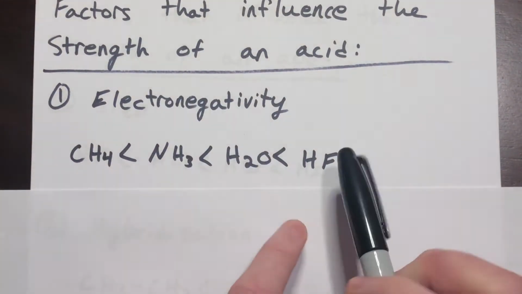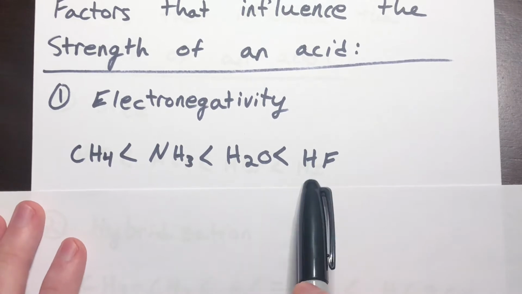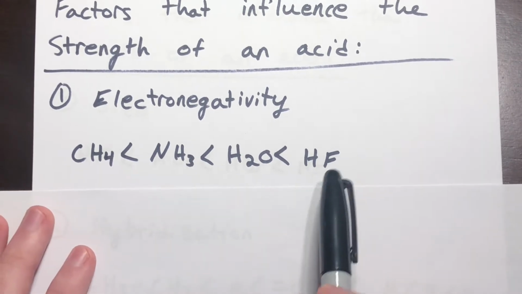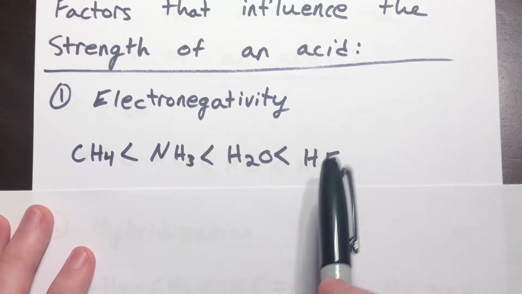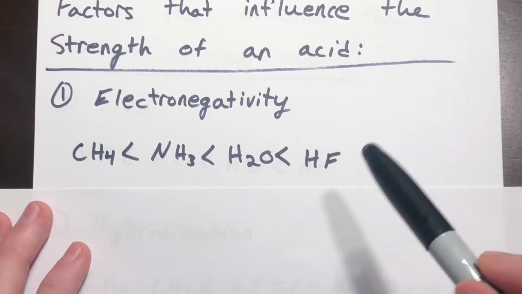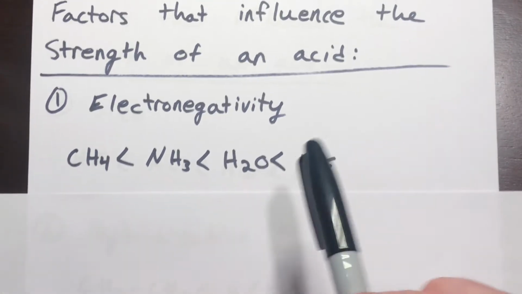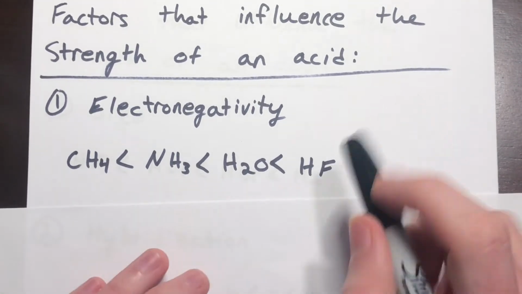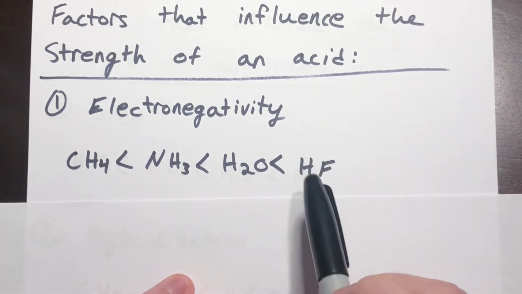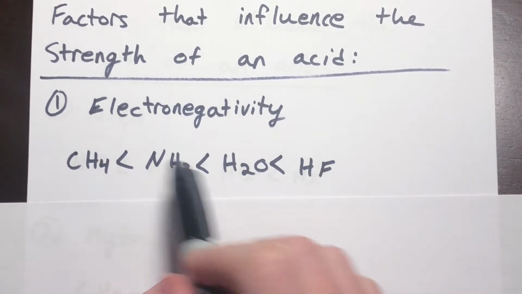So we know fluorine is the most electronegative of these options here, making this the strongest acid. So this HF would have the lowest pKa, and therefore it is the strongest acid among this list. So one thing to point out while I'm looking at this is we are always talking about the acid strength of a proton, of a hydrogen atom, a proton in the molecule.